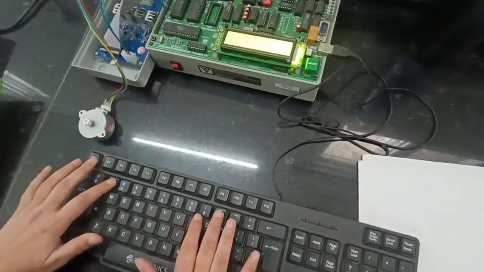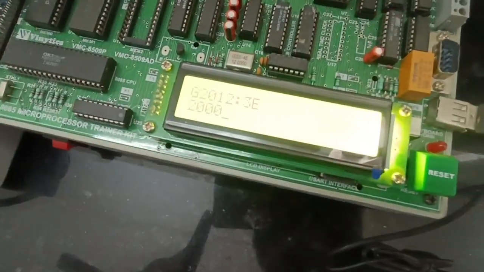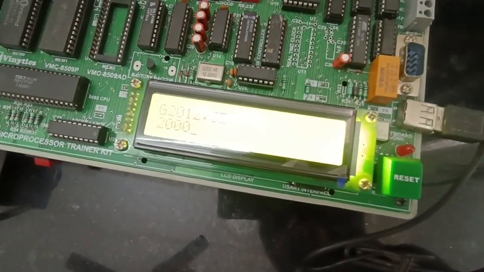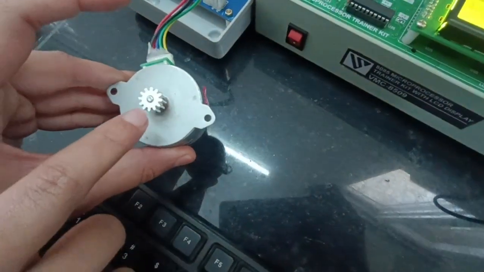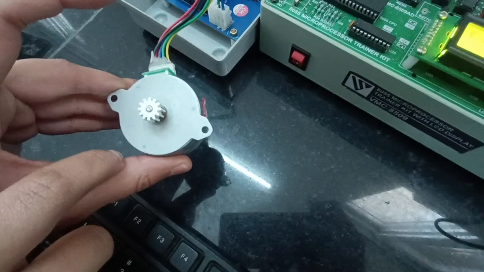So G2000, this is the starting address from where we have fed the operation codes. After this I'll have to press shift plus 4 and it will start executing. You can see it is moving clockwise.